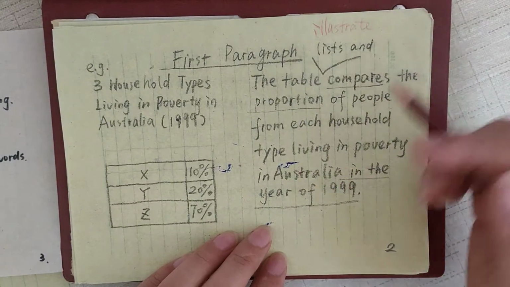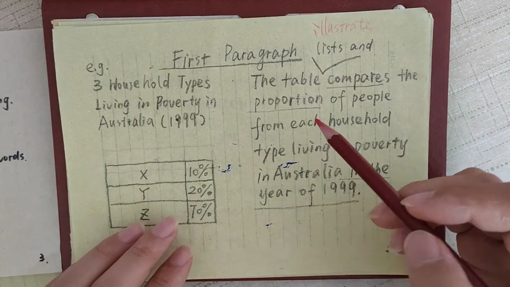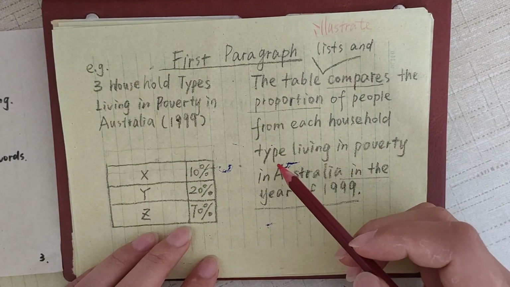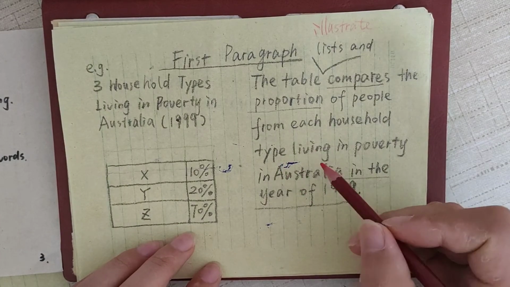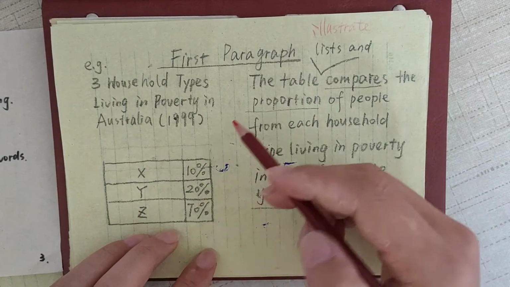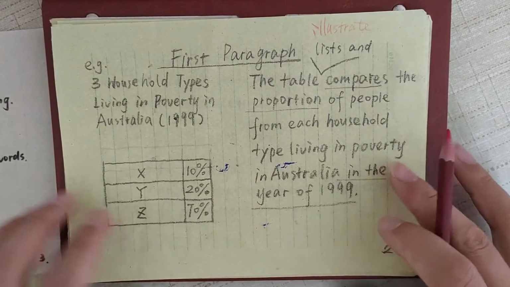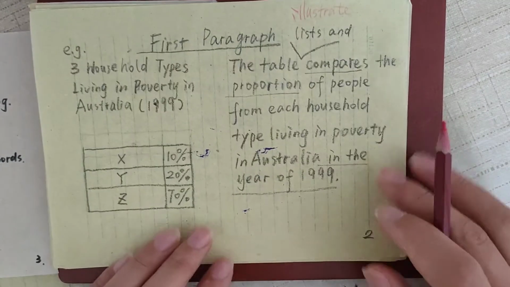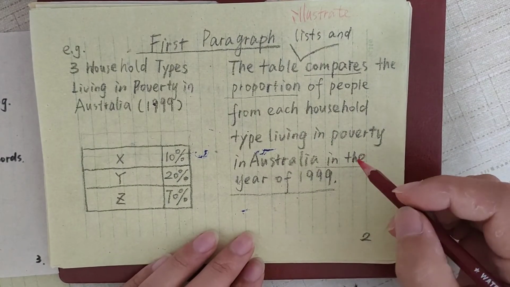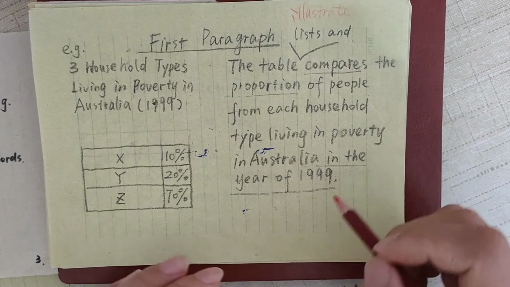In the first paragraph, we should rephrase the question, which means we should rephrase the name of the table or the topic of the table. And the example I gave you is not really perfect because there are some burdensome phrases.